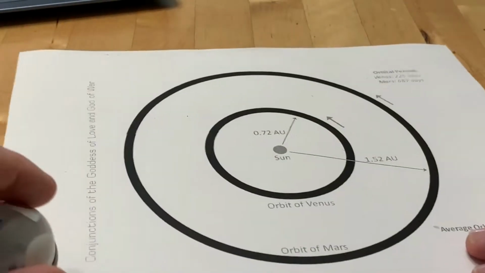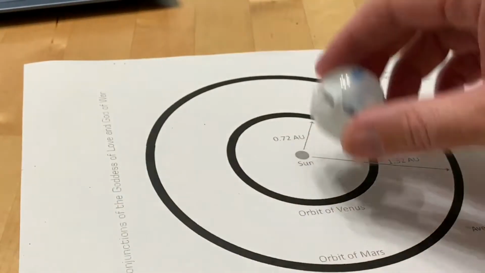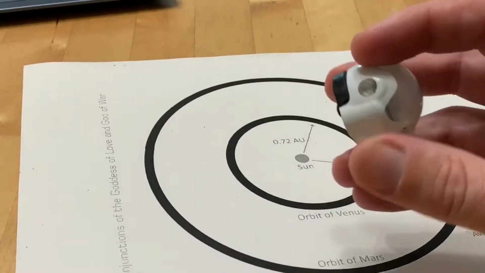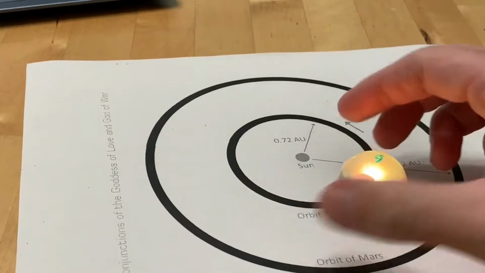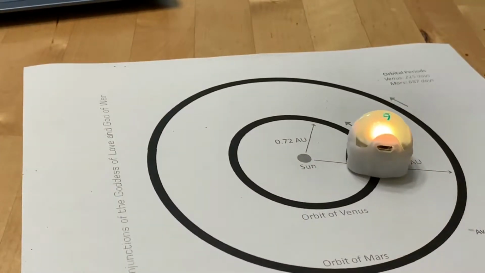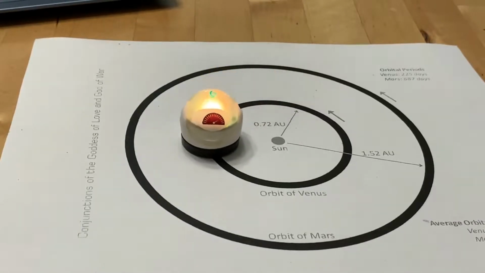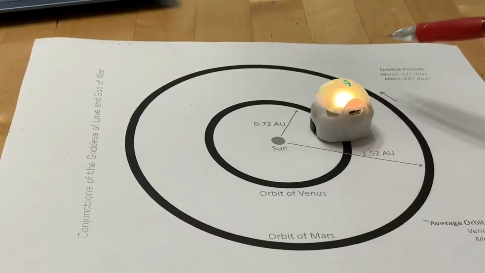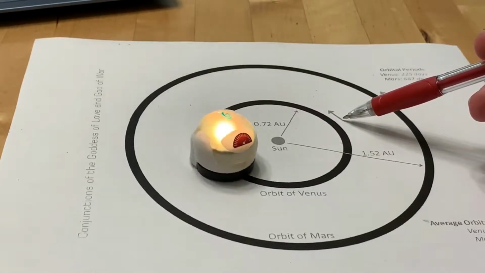So we're going to go ahead and set this up. Your first step is to put the Venus Ozobot anywhere on the maze. To turn the program on, you double click the power button. Double click, put them on, and then look at that. They start going in an orbit. Okay, so now I want you to take a look at this arrow right there. That's how we're going to measure our time.